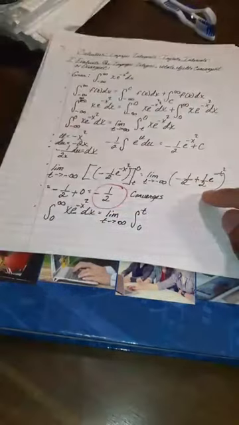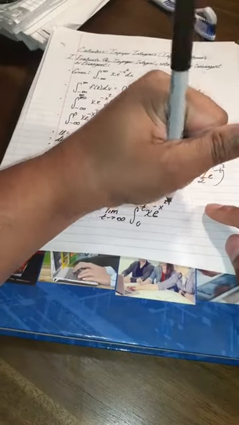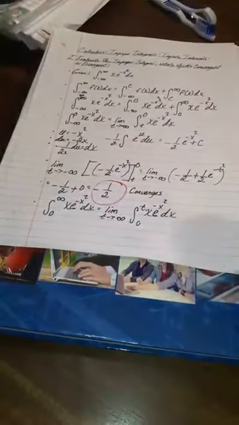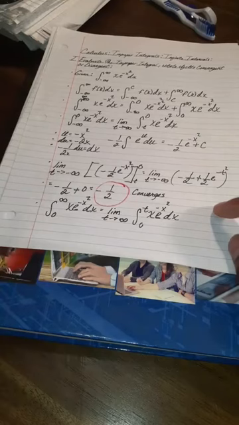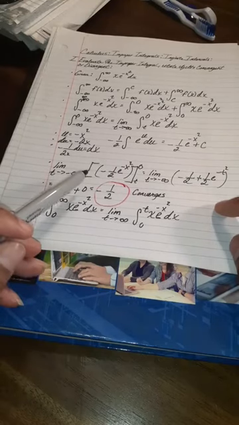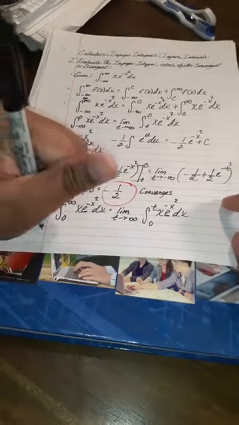Same thing. So this is 0, replace the infinity with a t. This is xe to the negative x squared dx. Now we already know what the answer is because we basically calculated up here how to evaluate it. So we already know how to evaluate it.